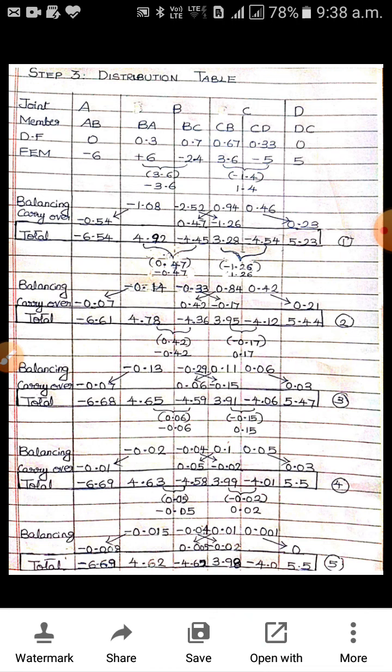Okay, see again you get at C 4.78 minus 4.36. Again it is not equal and opposite. Again you have to repeat the same thing. See at iteration 5 both have become equal. Minus 6.69, 4.62 minus 4.6. That is, one has come equal. Another is nearly equal only. 3.98 minus 4. So only 0.02 difference. So you can have this as a final. These are the final moments.